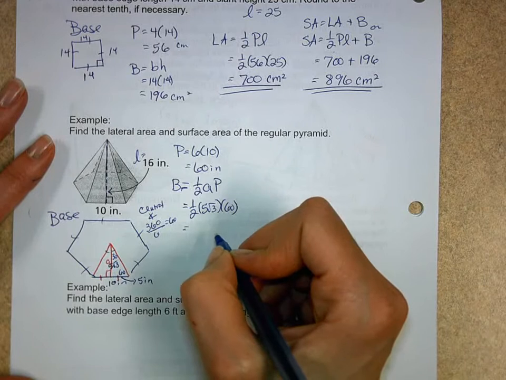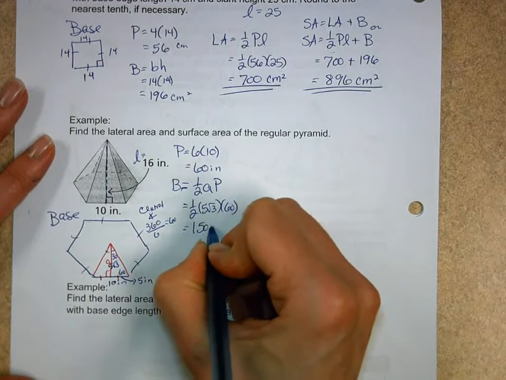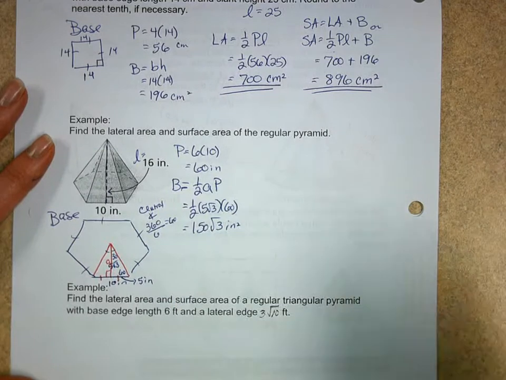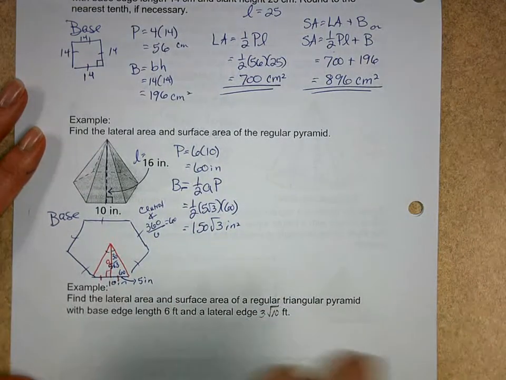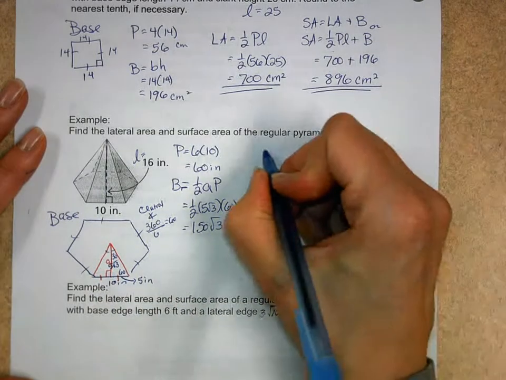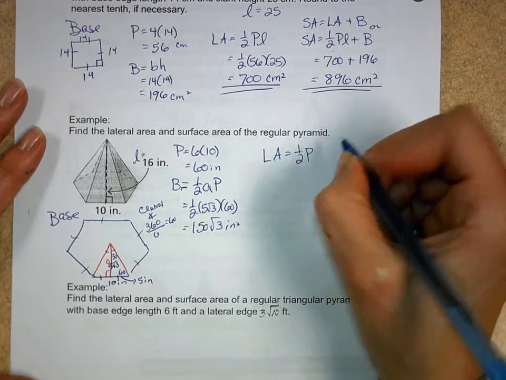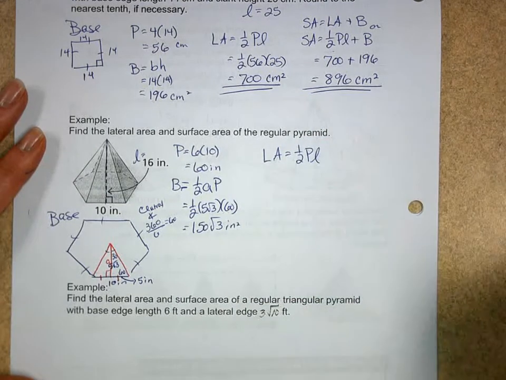So half of 60 is 30. 30 times 5 is 150√3 square inches. Now I can do lateral area, and now I can do my surface area. Lateral area, 1/2 the perimeter of the base times slant height.